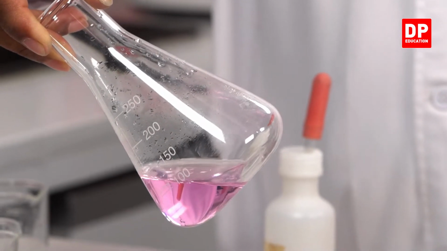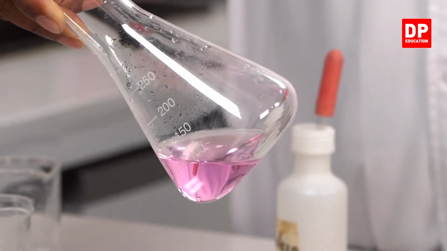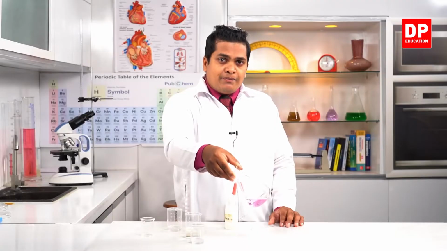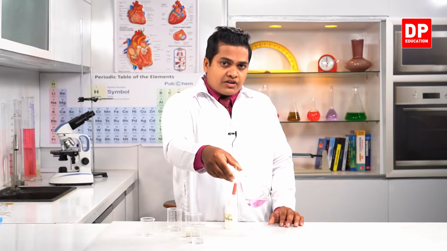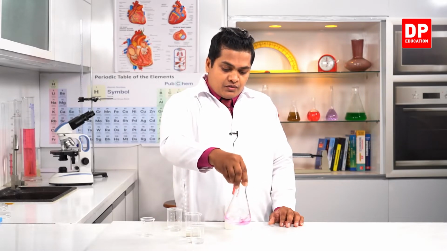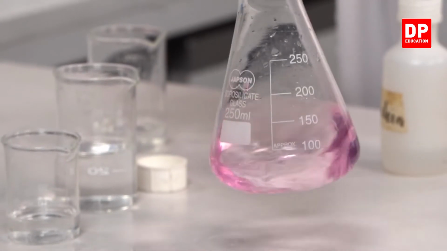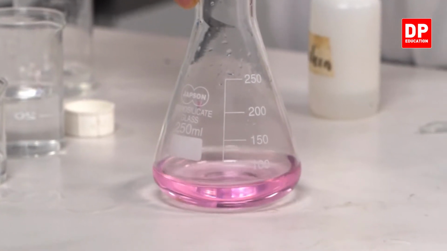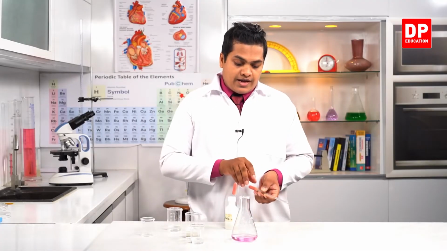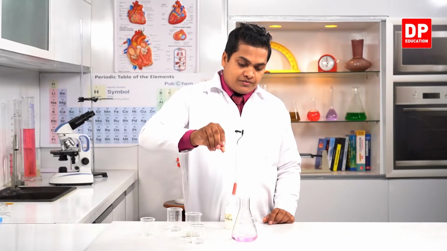The basic nature of the sodium hydroxide solution gradually reduces. That's why the pink color is also reduced gradually. So we'll mix it once again and add another drop to see what will happen to our solution.